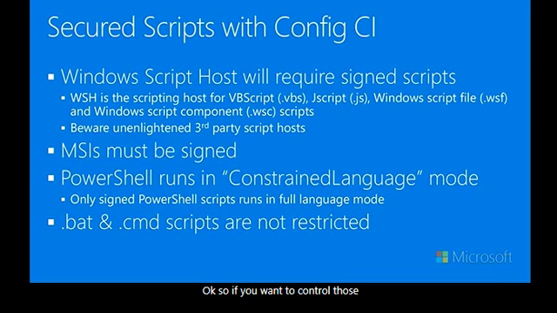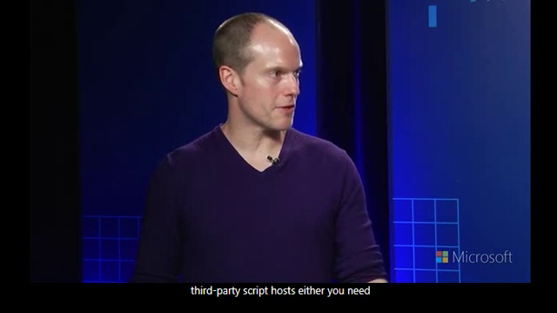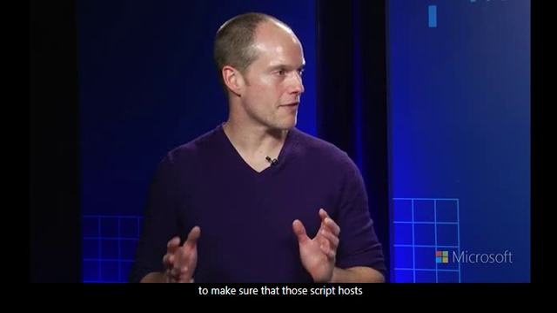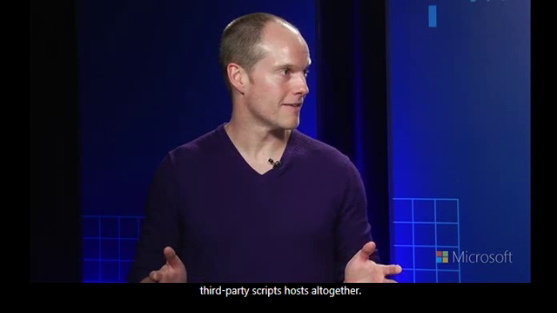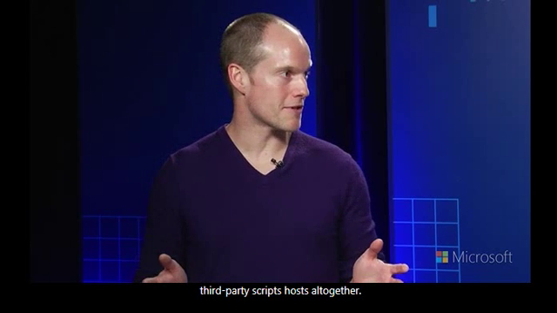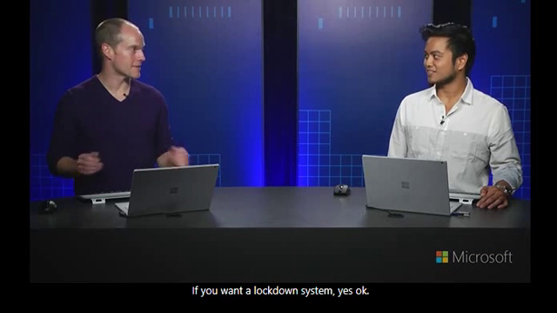Okay, so if you want to control those third-party script hosts, either you need to make sure that those script hosts understand Device Guard policies, or you should block third-party script hosts if you want to lock down a system. Yes. Okay.